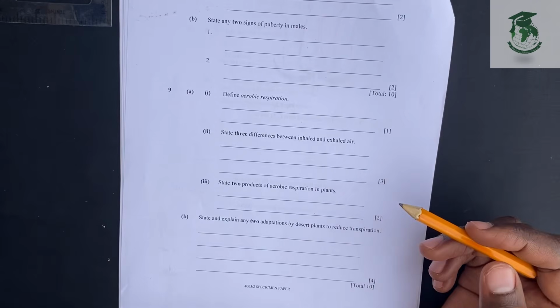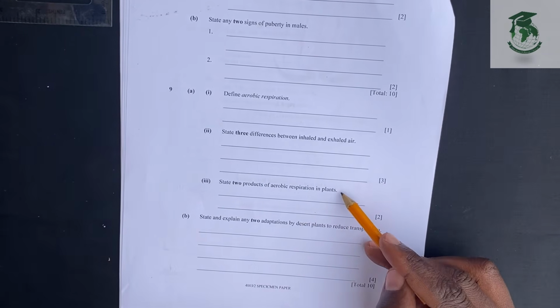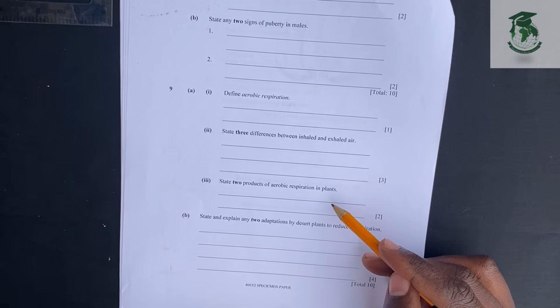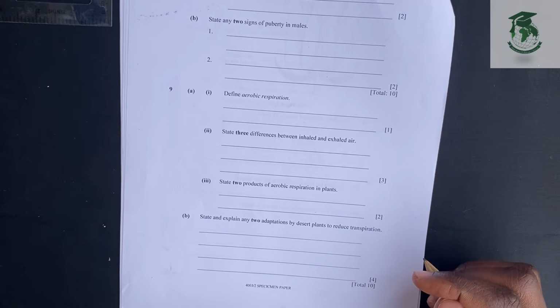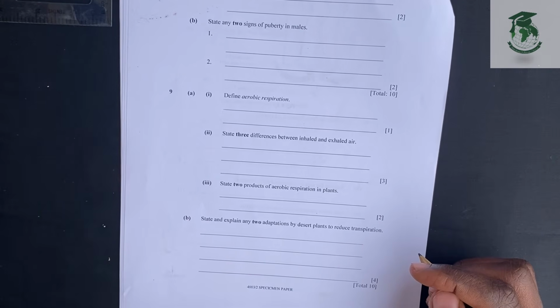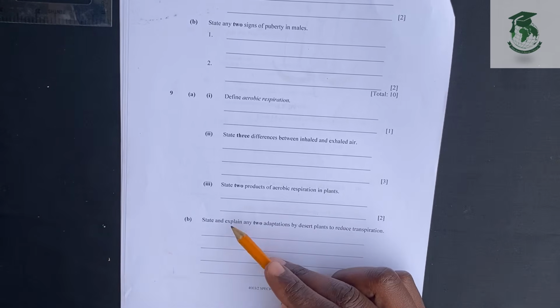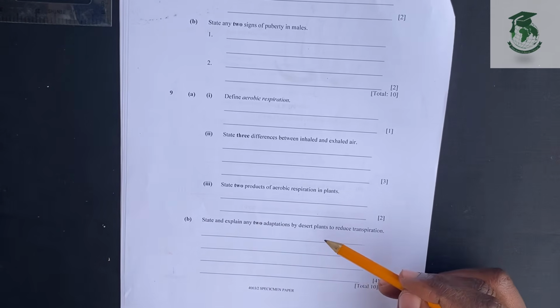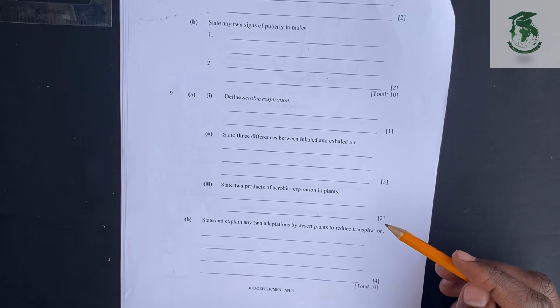Item 3, state 2 products of aerobic respiration in plants. I'm just going to state 3. We have energy, carbon dioxide, and water. Those are the products of aerobic respiration. Part B, state and explain any 2 adaptations by desert plants to reduce transpiration.